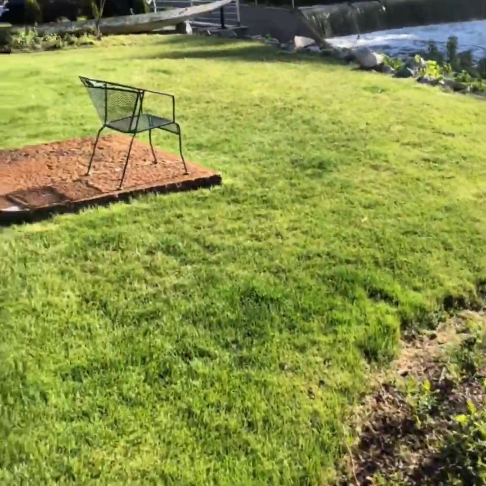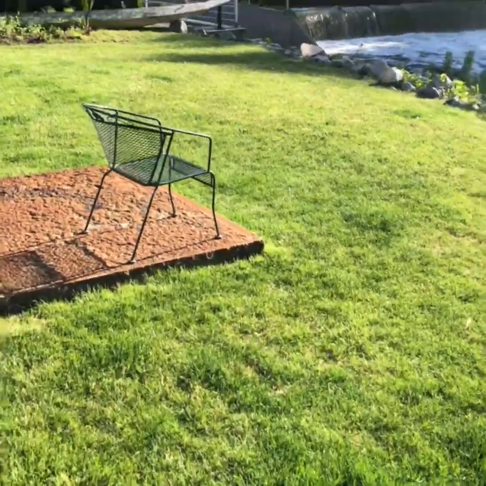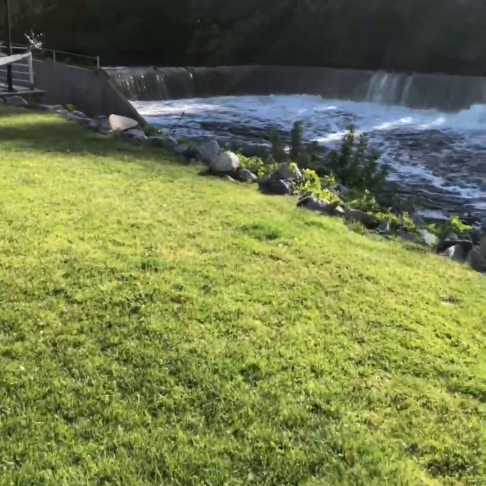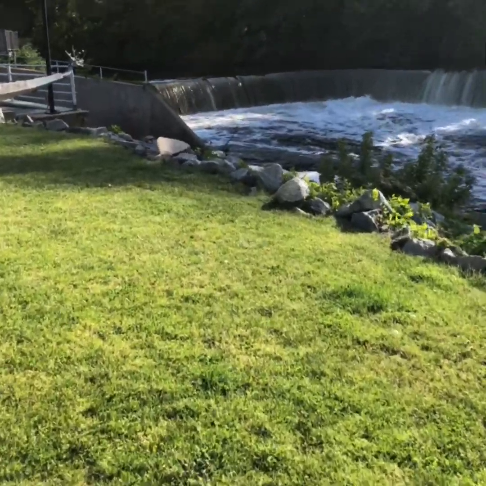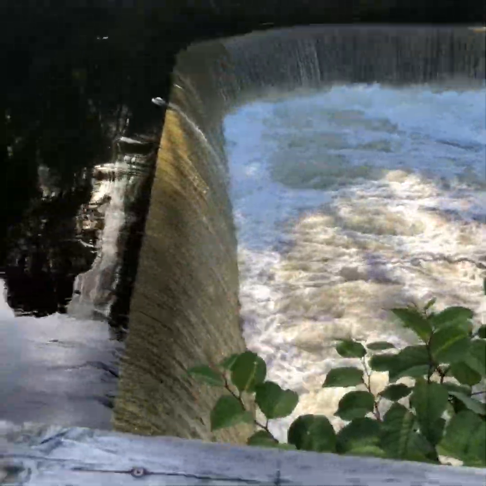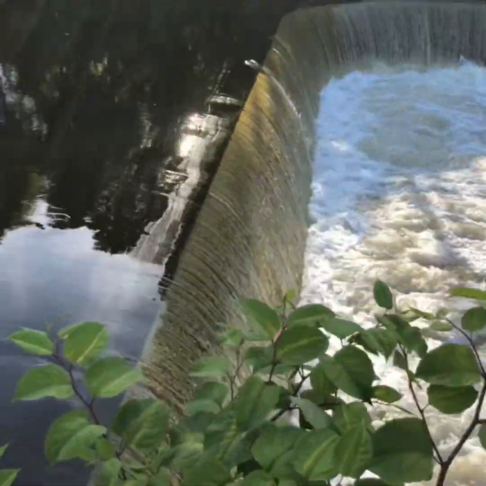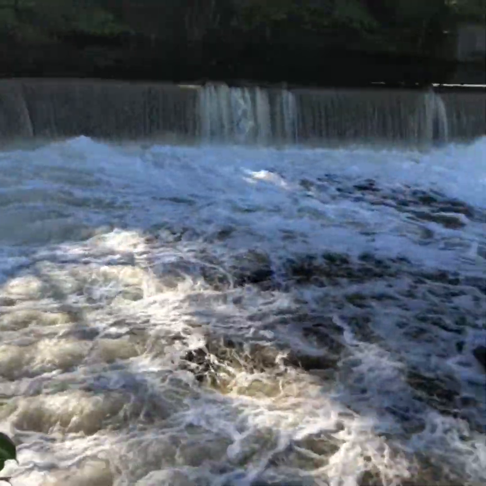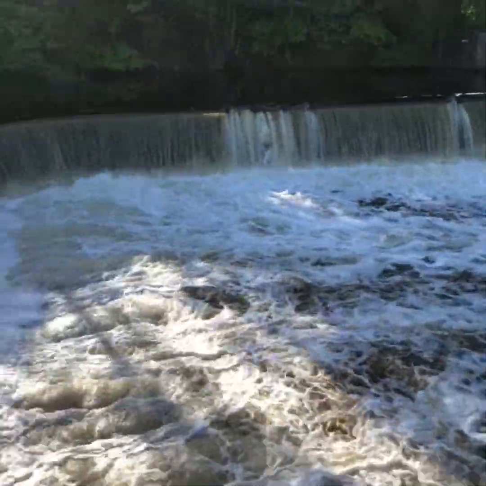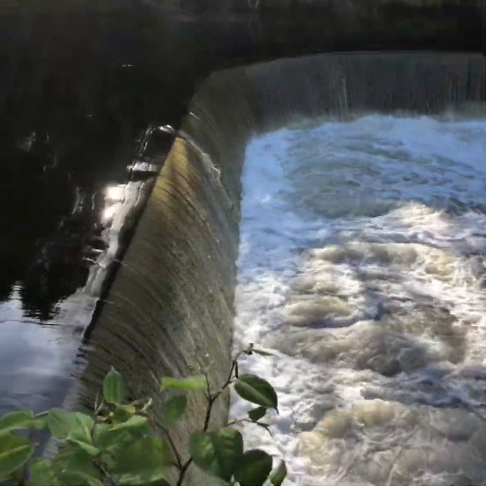And here's a nice grassy area that we have along the river. We come down here and sit a lot in the nice weather. Here we are at the waterfall. You can hear a nice roaring waterfall. The river's pretty high right now. We've had a lot of rain, so you're going to get a lot of water coming over the falls.